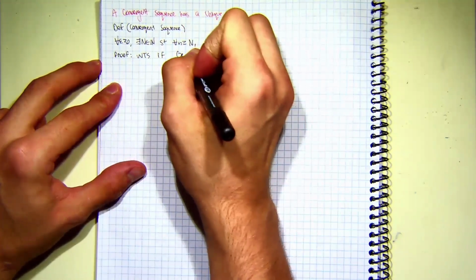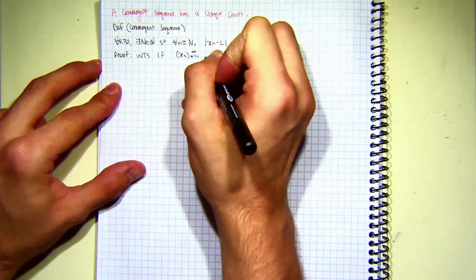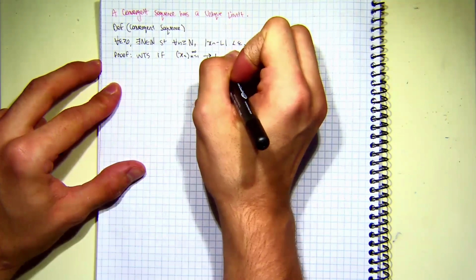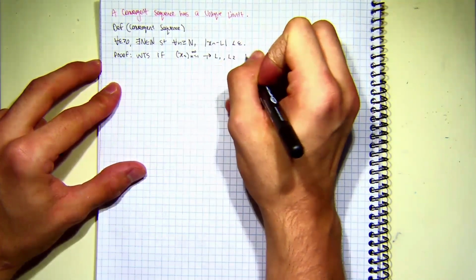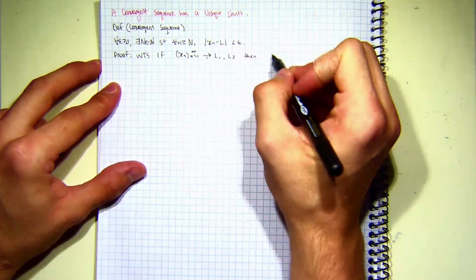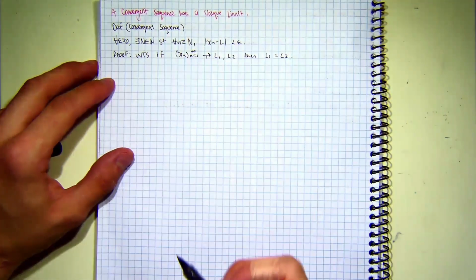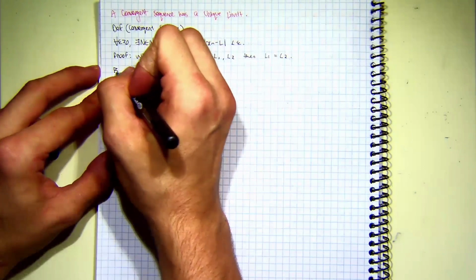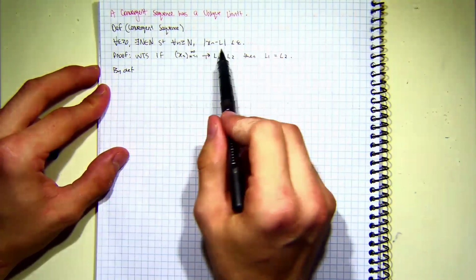So for this proof, we essentially want to show that if the sequence x_n from 1 to infinity converges to two limits, let's just call them L1 and L2, then for the limit to be unique, L1 must equal L2. Okay, so by definition, taking this definition of a convergent sequence, this is for one limit.